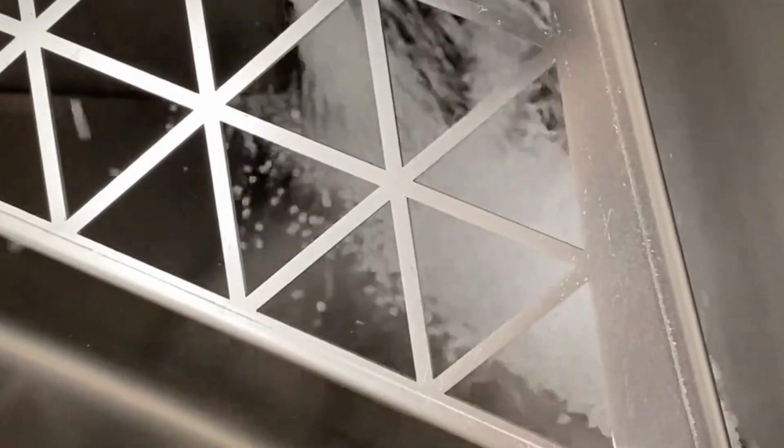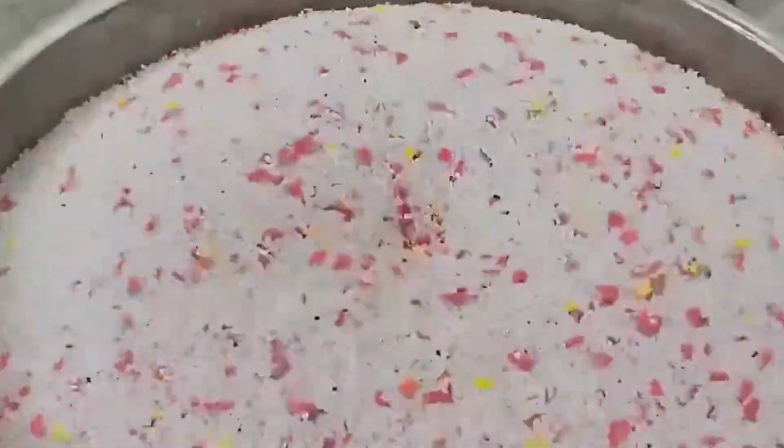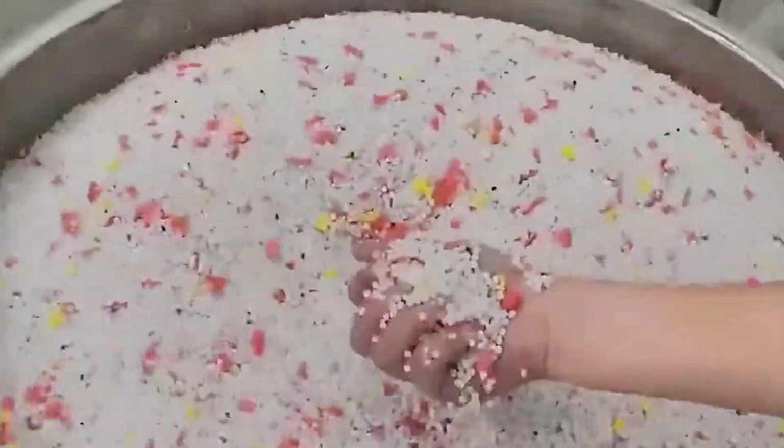Color matching and mixing additives. If the product needs a specific color, color master batch can be added to the raw material for color matching. In addition, some additives such as stabilizers, lubricants, flame retardants, etc. can be added to improve the performance of the plastic.